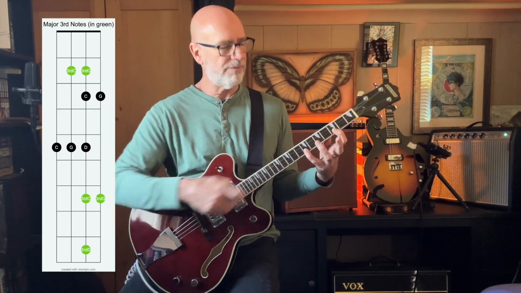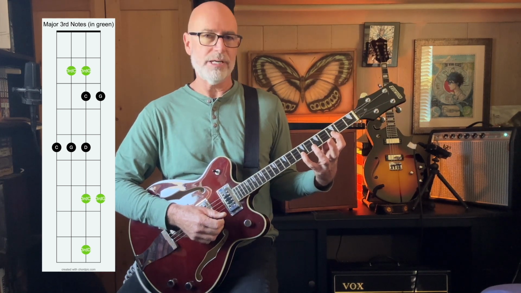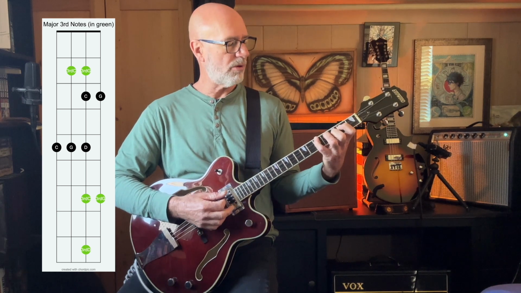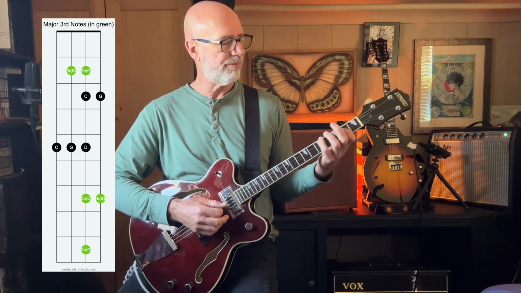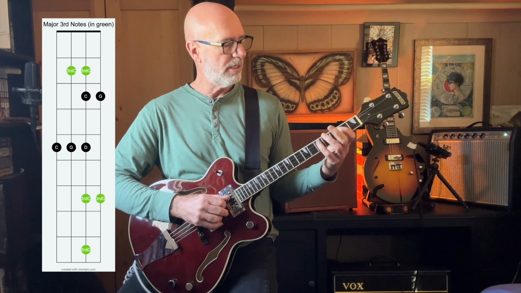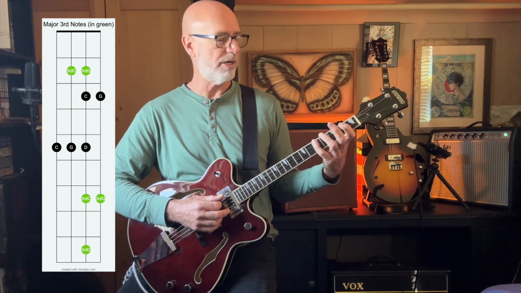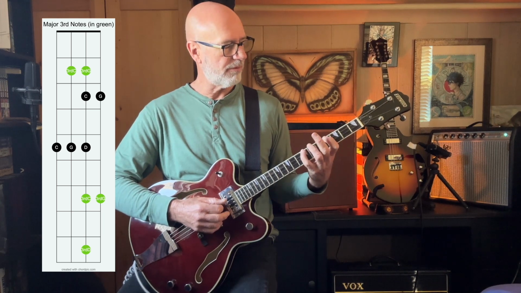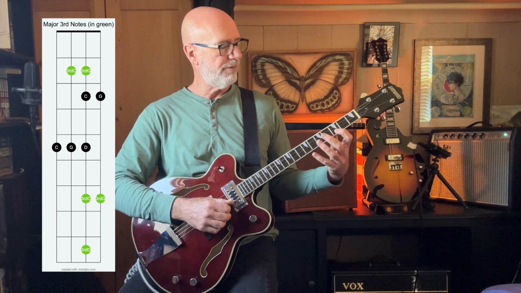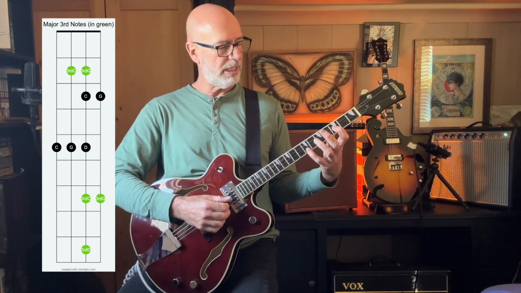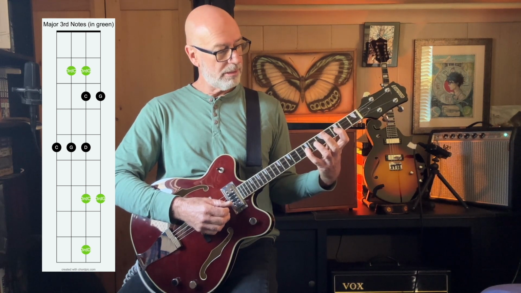So two steps up from the root note is our major third. Or when we're in this G shape and C shape chords, it's where your first finger is. So here's our major third for our G note, for our C, for our D. Or if you want to go up the neck, from our G, from the C, and from our D.